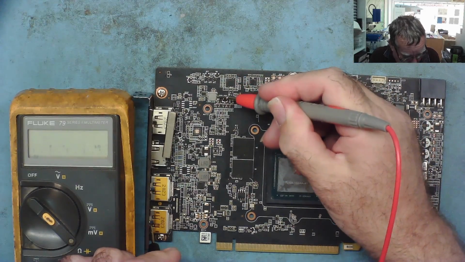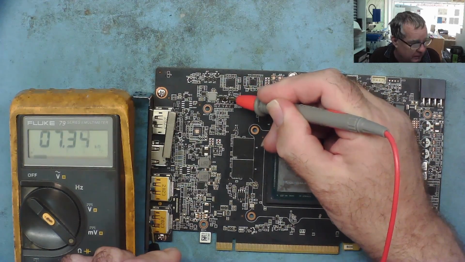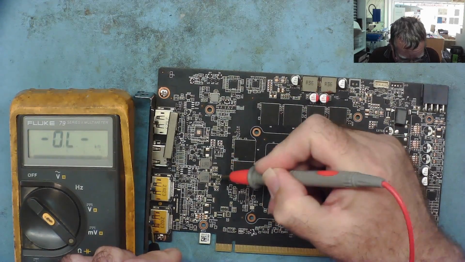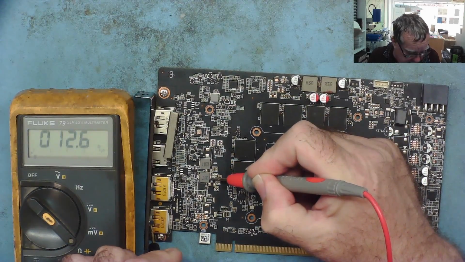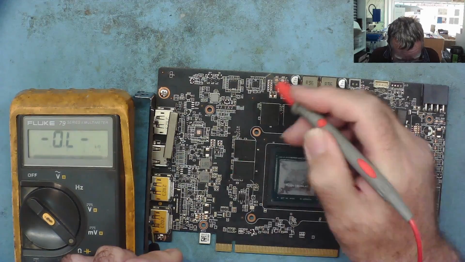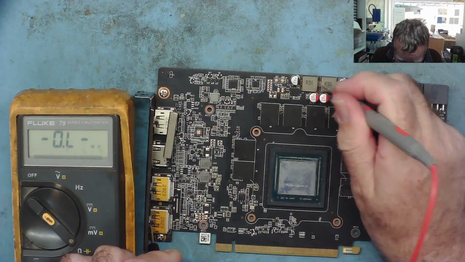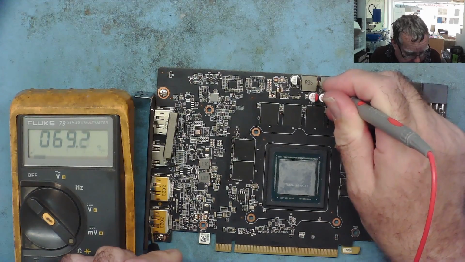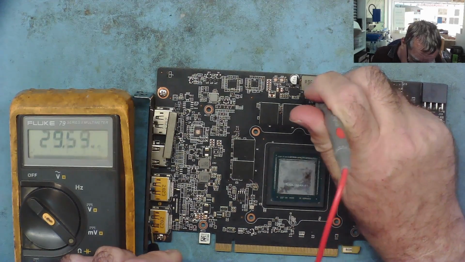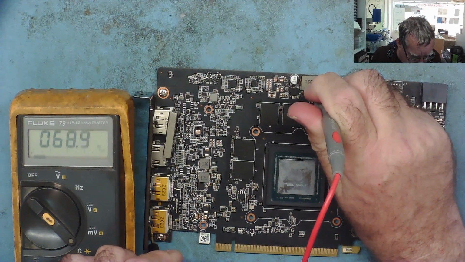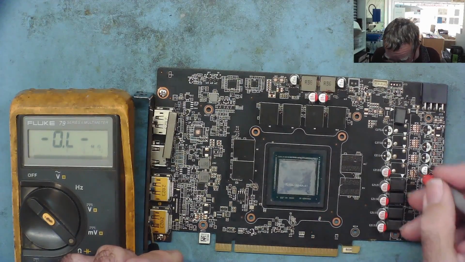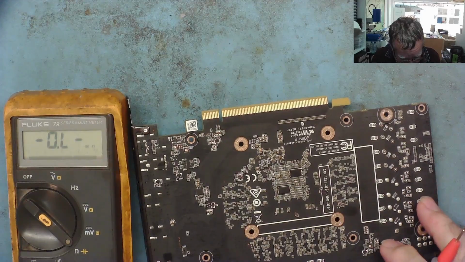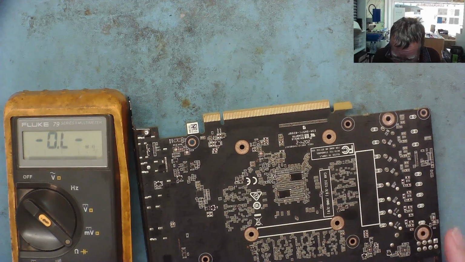So we can see this one is 7.5 kilo ohms, 7.3 kilo ohms, 3.8k, that's high, 12.6 ohms on the lower one, and we have two more here, 69, 69, and then we have these coils down here which we can get to on the bottom of the board.